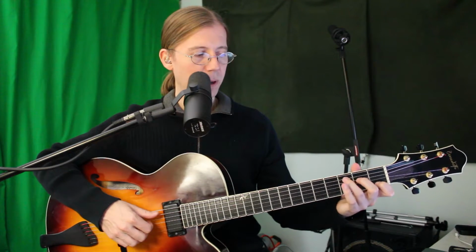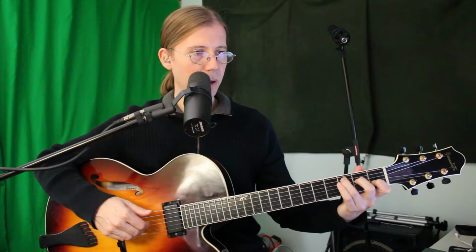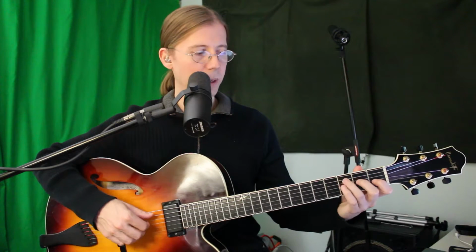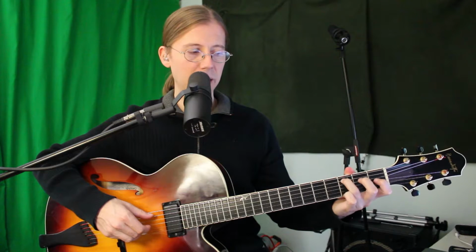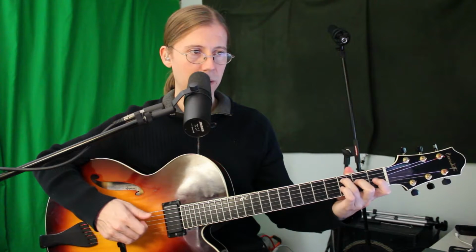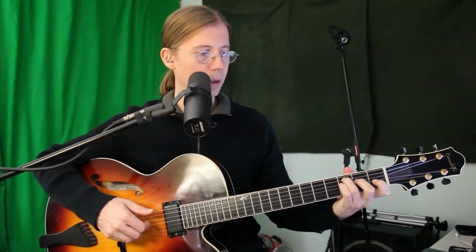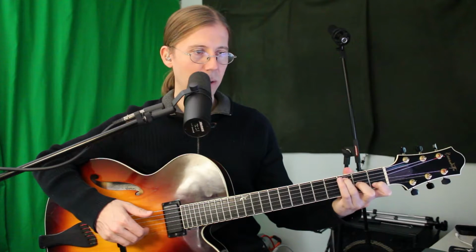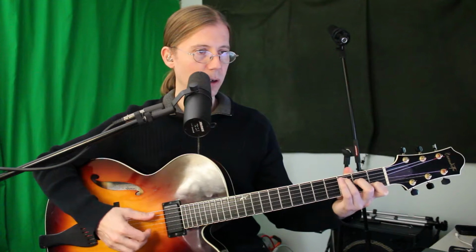So when we go from the root here, the next note is the third because we have root. Second is not in our chord, but it's in our scale. So then we have the third there. 4 is not in our chord, but 5 is, and that's open. 6 is not in our chord. 7 is not in our chord, and then the root is in our chord.